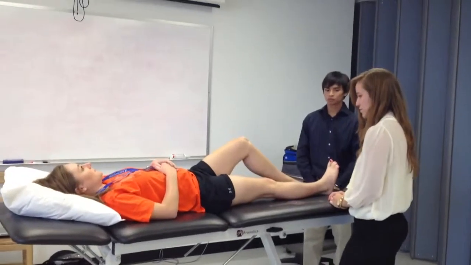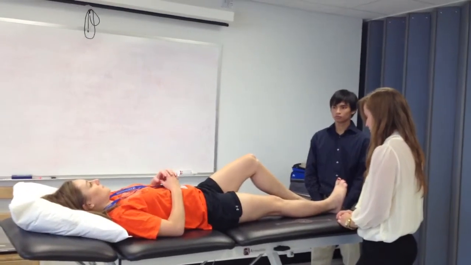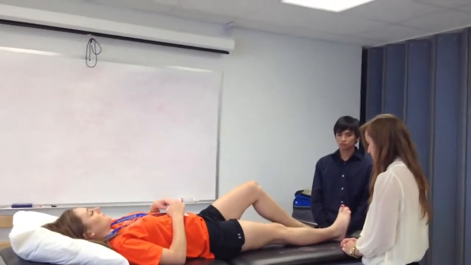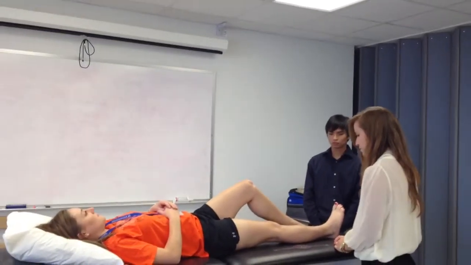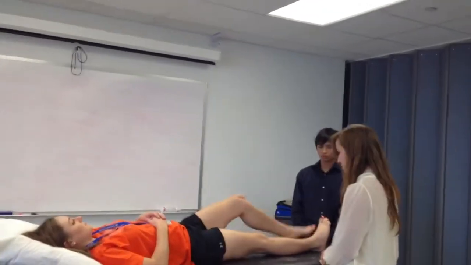Today we will be measuring knee flexion. Knee flexion occurs in the sagittal plane. First, make sure the subject is supine with the knee in extension and make sure to position the hip in neutral.